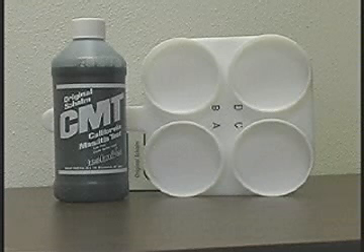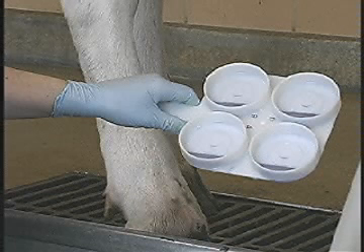CMT scores are directly related to average somatic cell counts. The somatic cell range can vary from 0 to over 5 million cells per milliliter of milk. Any reaction of trace or above indicates that the quarter has subclinical mastitis.